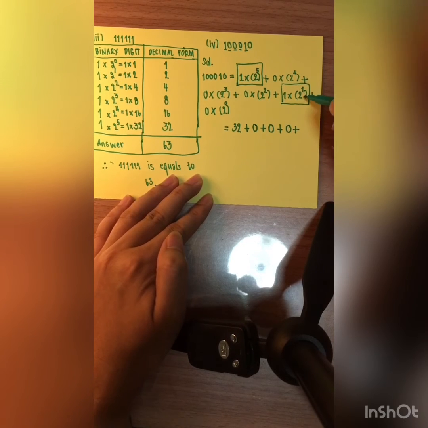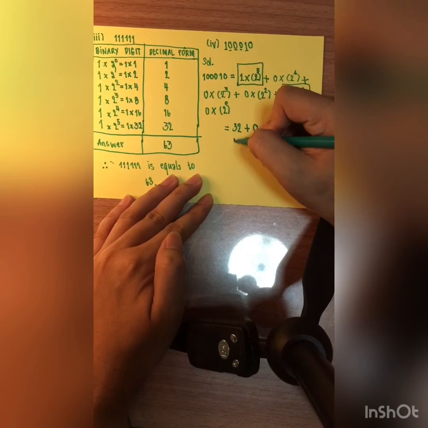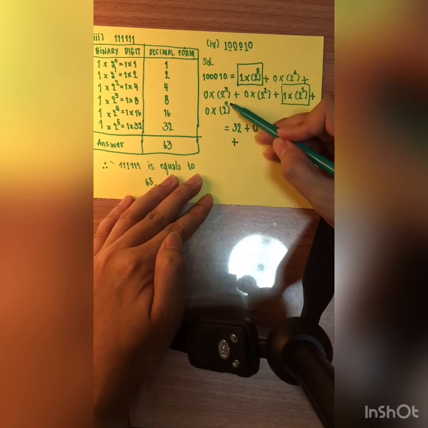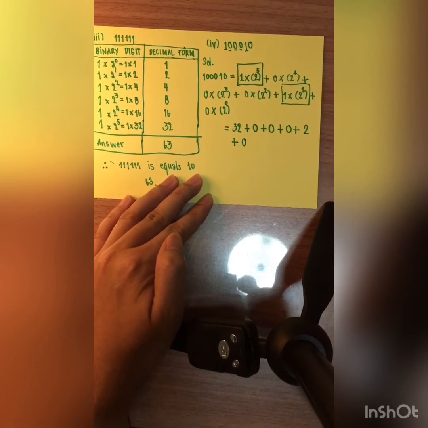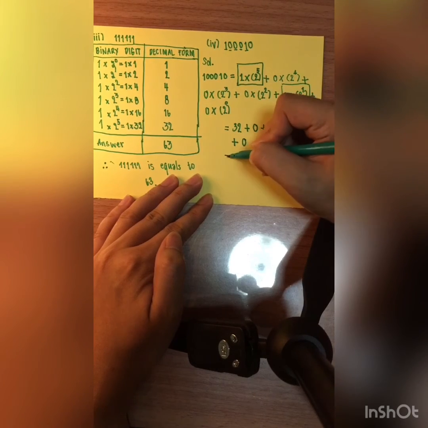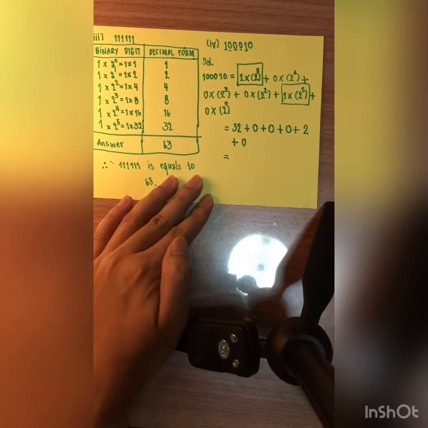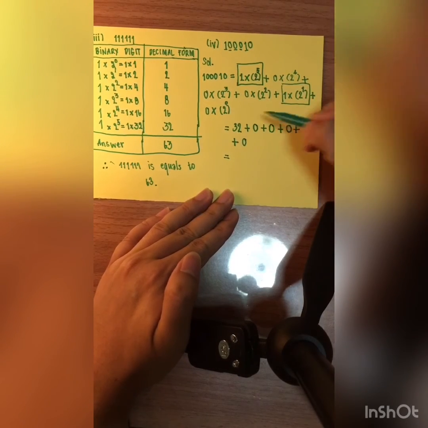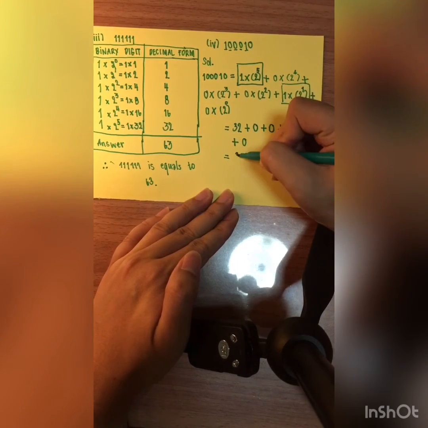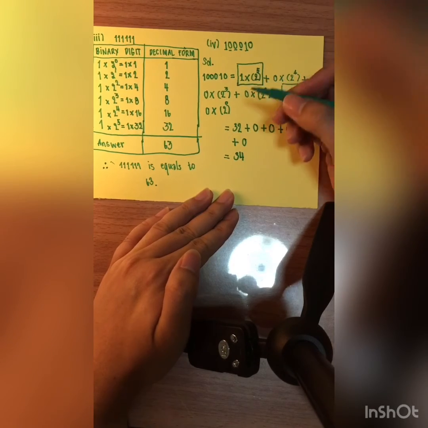Next, in this part, okay, we are here now, so you can follow. 2 to the power of 1 is 2 times 1, that would be 2, plus 2 to the power of 0 is 1, but times 0 is equal to 0. Okay, not yet done. There you go. So after that, we can now add them. So 32 plus 2, that will be 34. So the answer is 34.